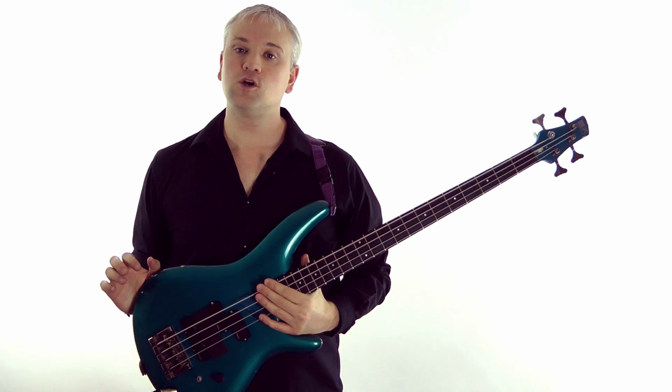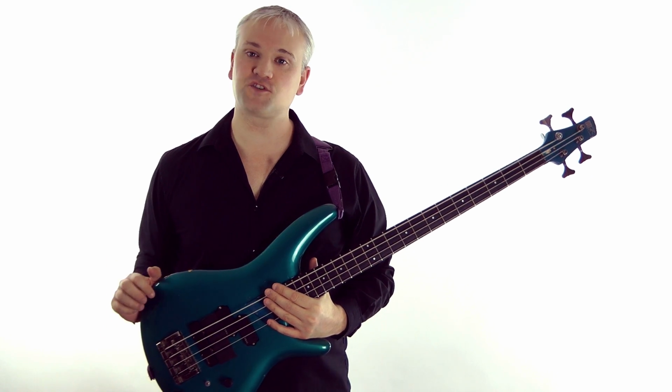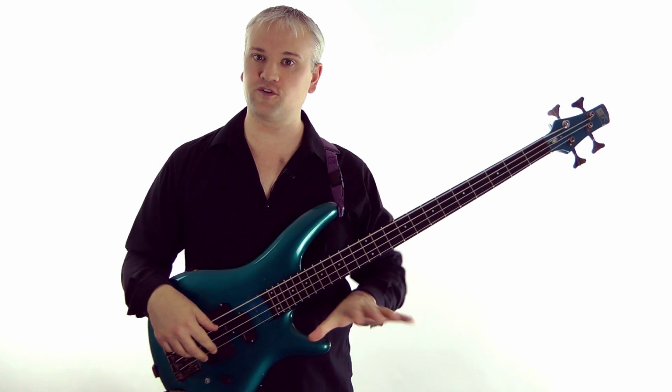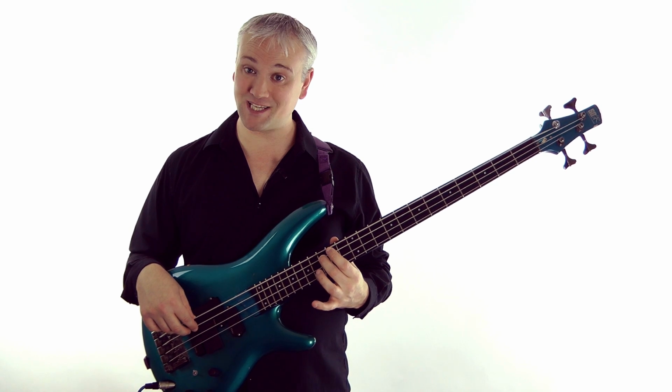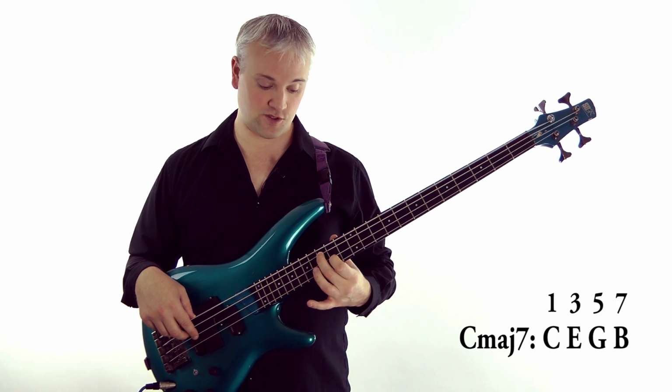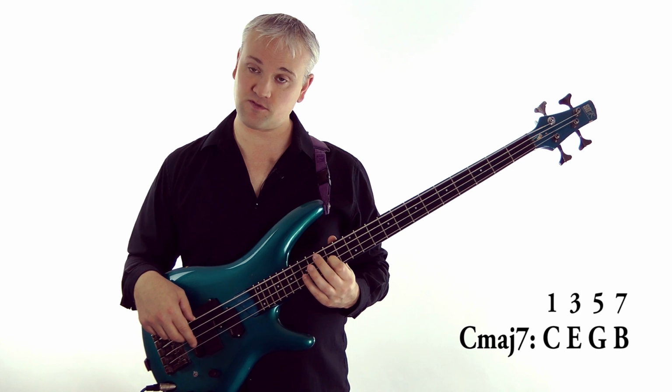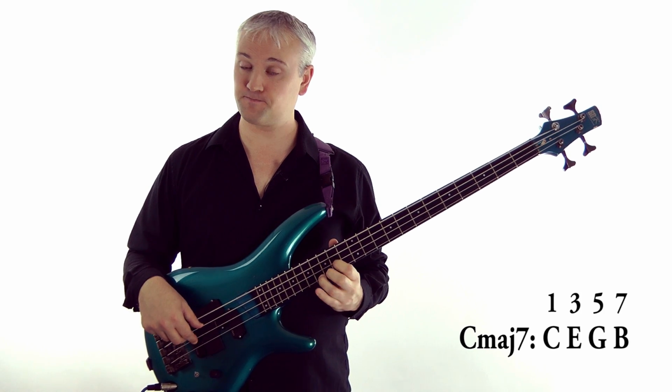So because we're going to be starting with the chord of C major 7, we want to quickly go over the notes of the arpeggio. So I'll just play them up here. We've got the note C, the root, E, the 3rd, G, the 5th, and B, the 7th.